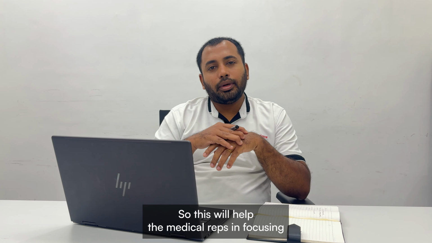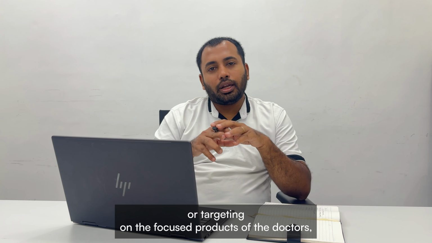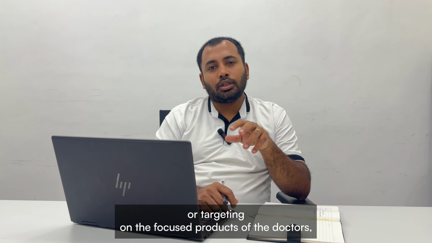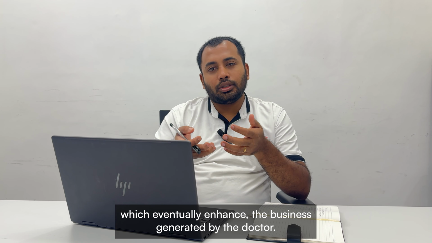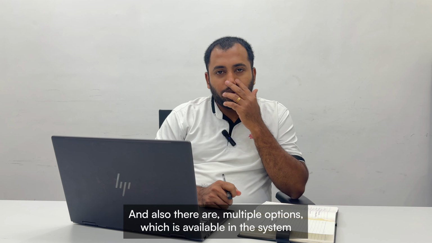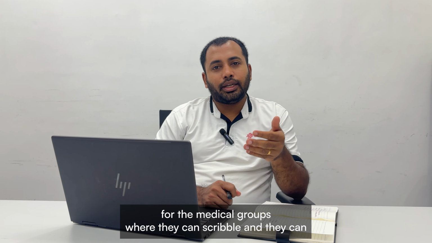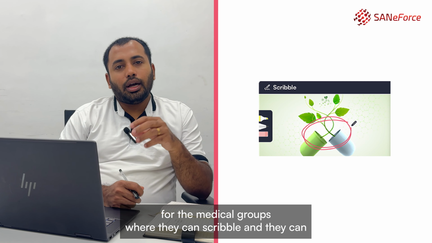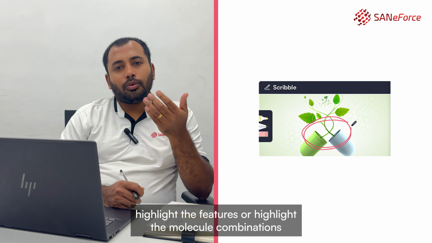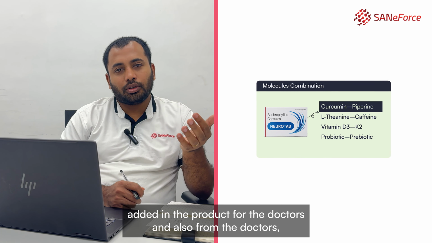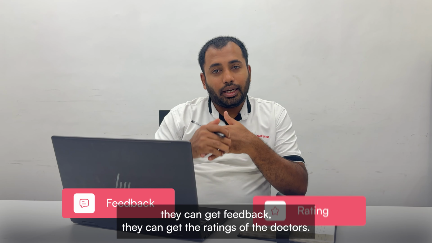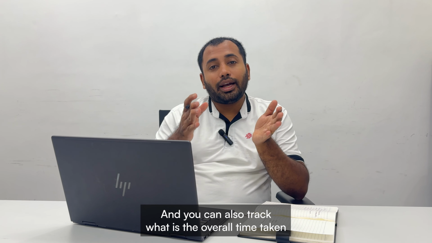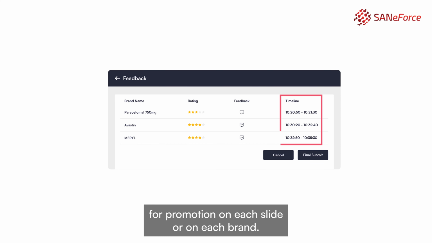So this will help the medical reps in focusing or targeting on the focus products of the doctors, which eventually enhances the business generated by the doctor. And also there are multiple options available in the system for the medical reps where they can scribble and highlight the features or the molecule combinations added in the product to the doctors. And also from the doctors they can get feedback and ratings, and you can also track the overall time taken for promotion on each slide or on each brand.